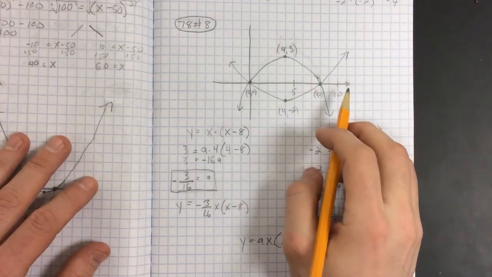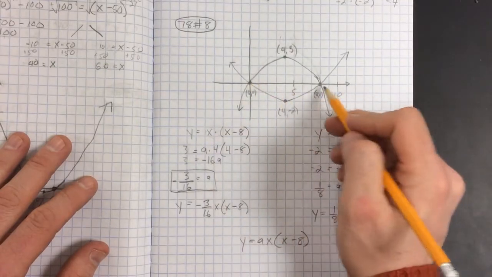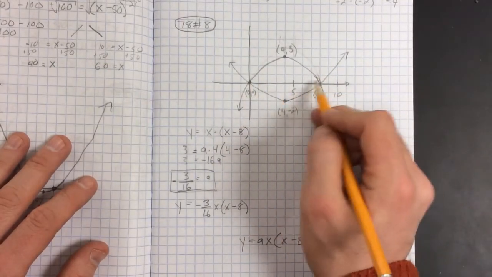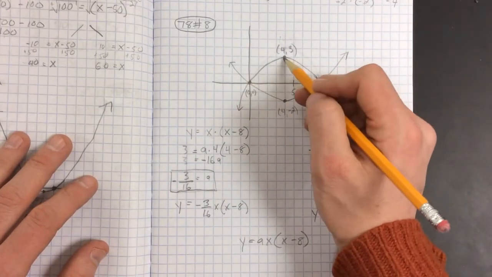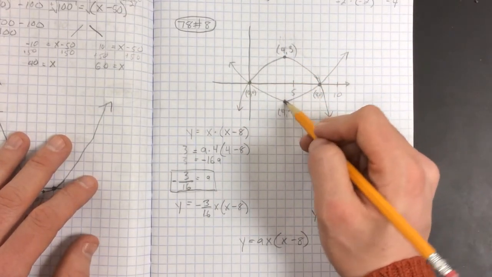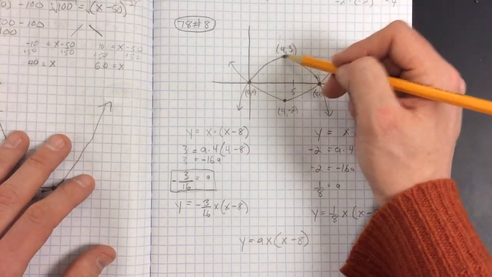Okay, so it asks us to draw two different parabolas that have x-intercepts of (0, 0) and (8, 0). I've drawn that here, and I've drawn two different ones. One has a vertex of (4, 3), and another one has a vertex of (4, -2). They have to have a vertex of (4, something).